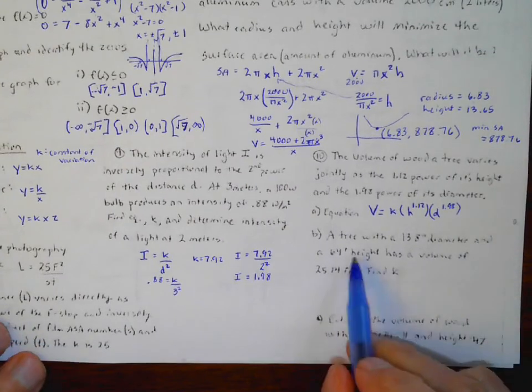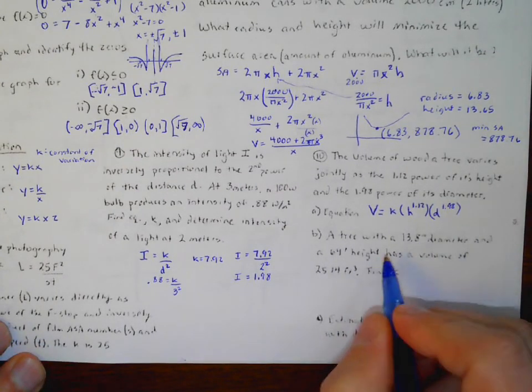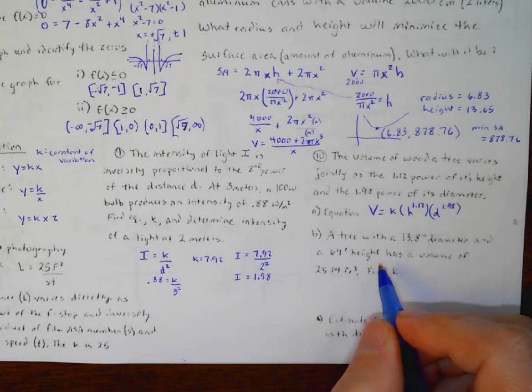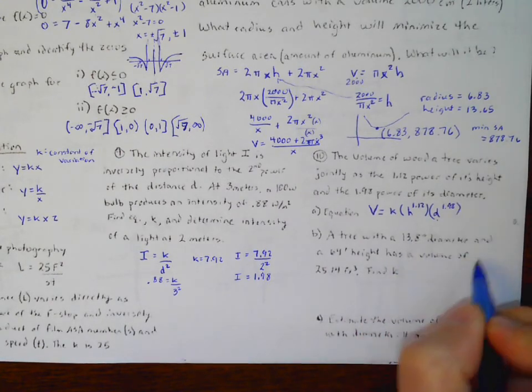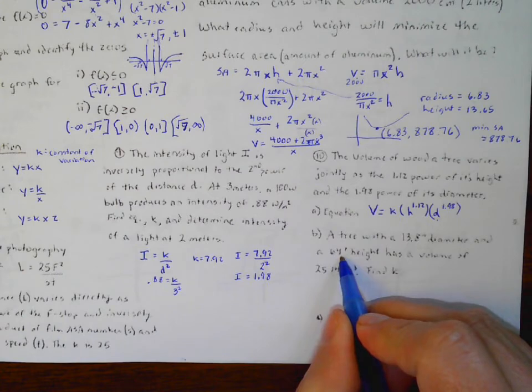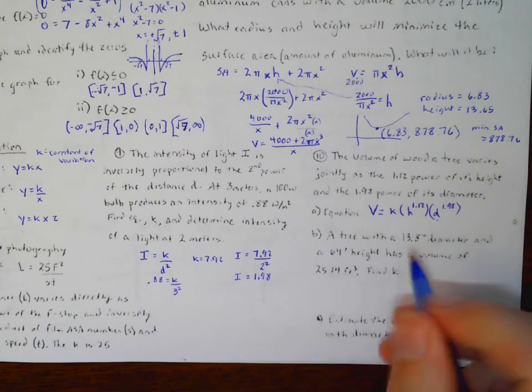Now if we plug something in, that's 13.8. So if we have a tree, okay, that's our diameter, and a 64-inch height, that's our height, and it gives us this volume. So let's plug all those numbers in.